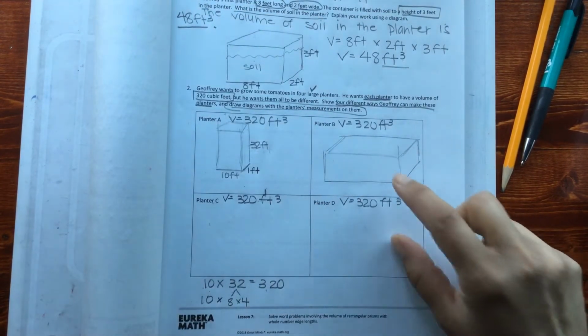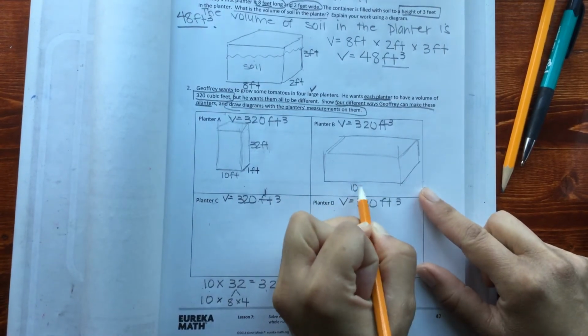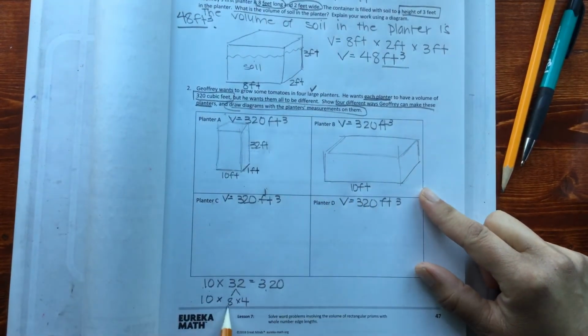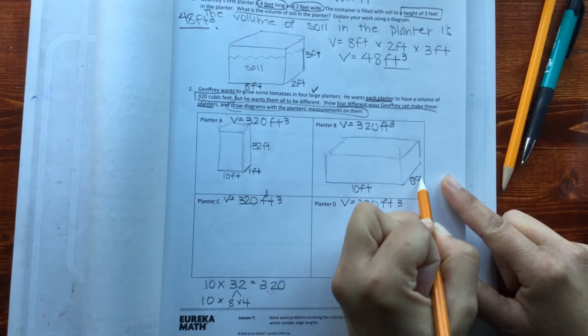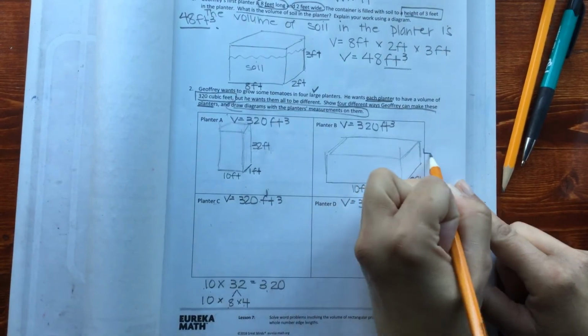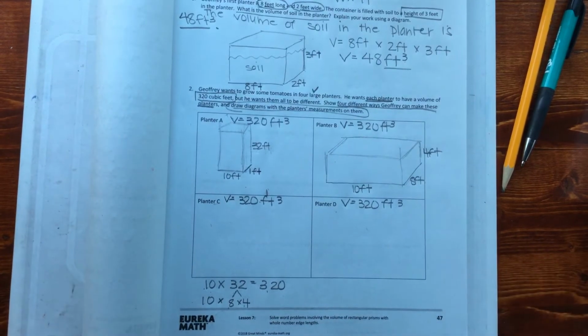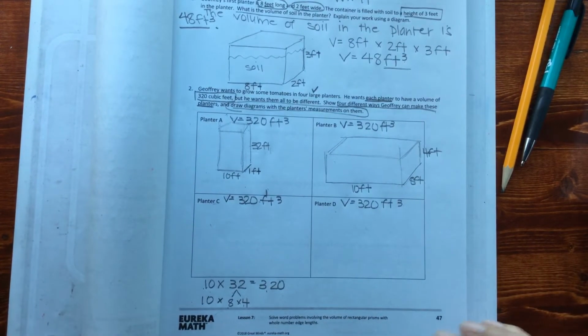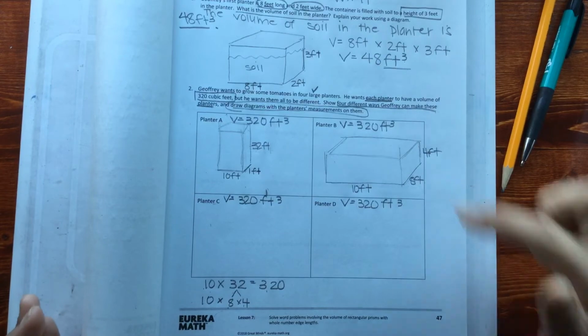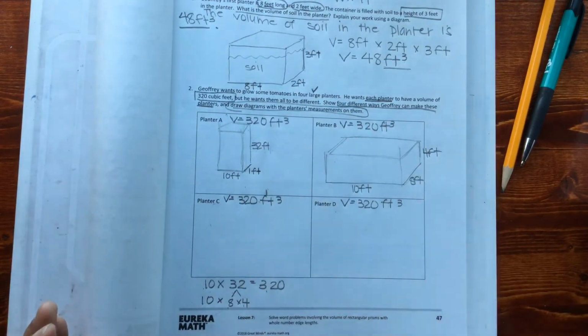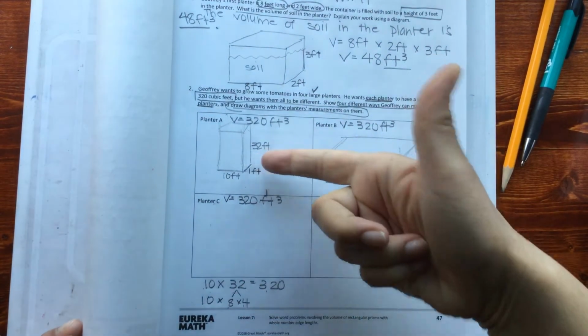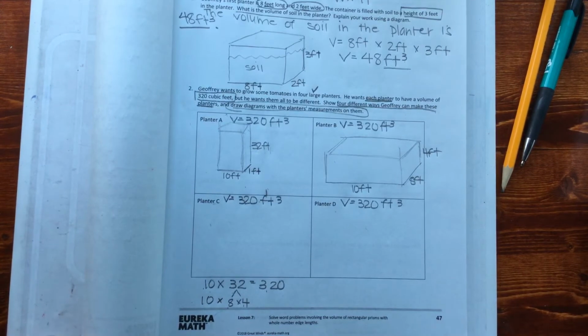Okay, so here's planter box B. Length, 10 feet. Width, 8 feet. Height, 4 feet. Now, is Jeffrey actually going to build these? Probably not. So it doesn't really matter if it seems realistic that he's going to build a 32-foot high planter box. We just want to work with these dimensions. Okay, so let's move to planter C.